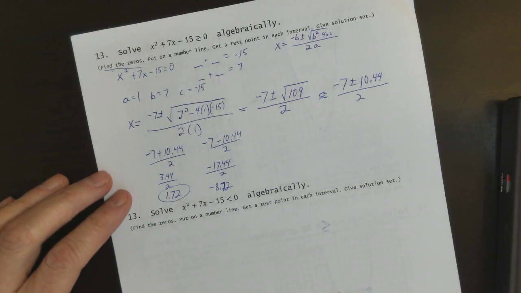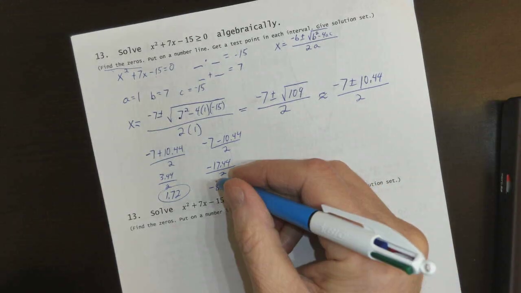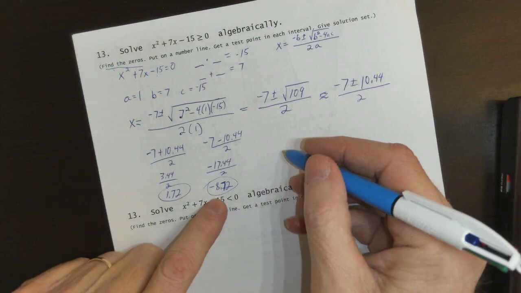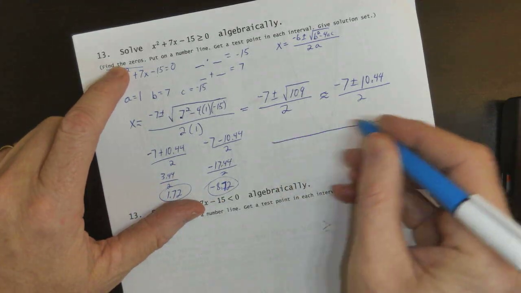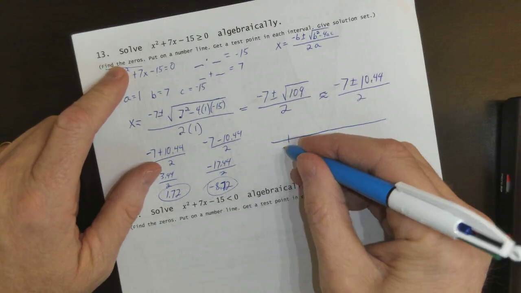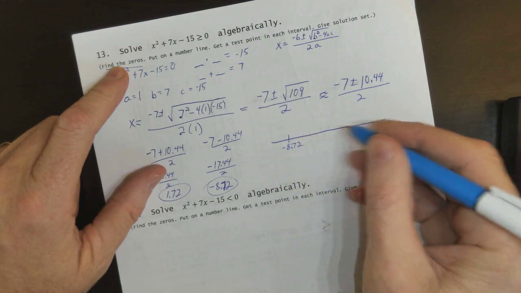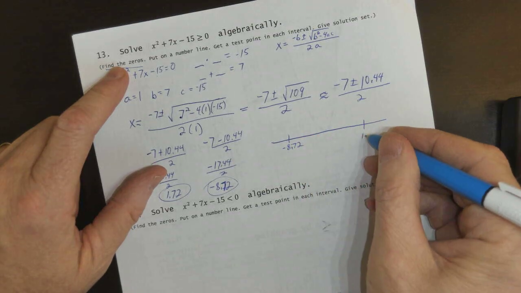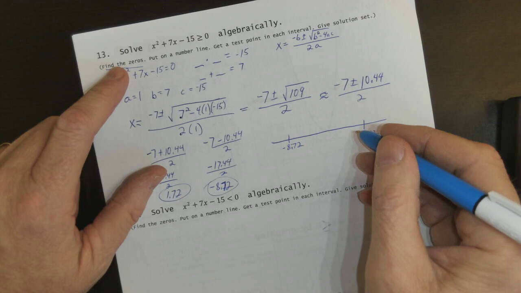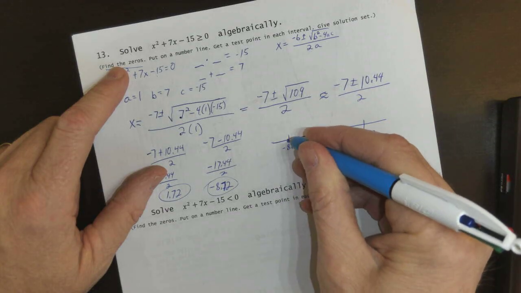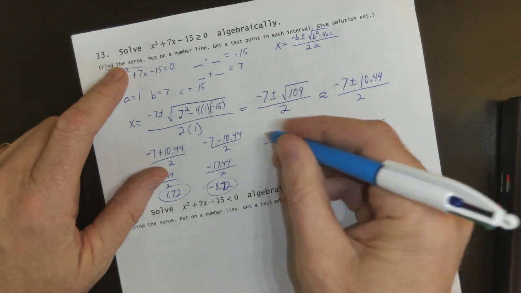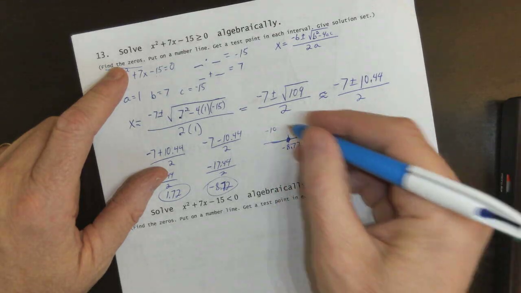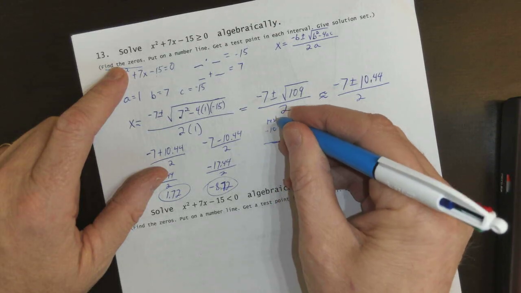All right, so I said find the zeros and put those on a number line. I'm going to put negative 8.72 here. I'm going to put positive 1.72 here. I'm going to put closed circles on these 2. I'm going to test, and you can test anything. I'm going to test negative 10.